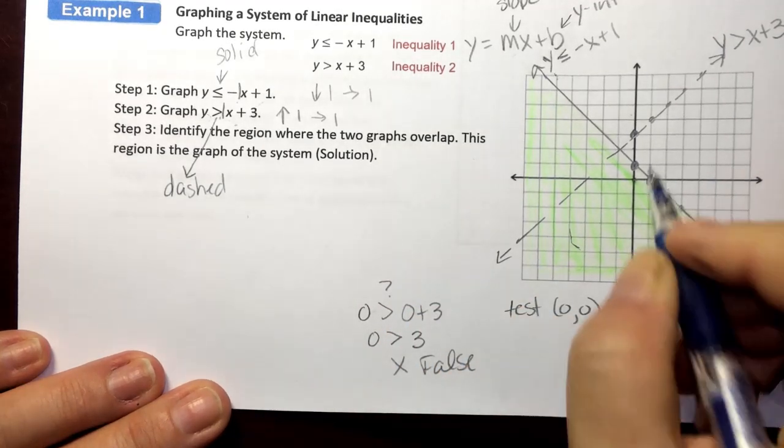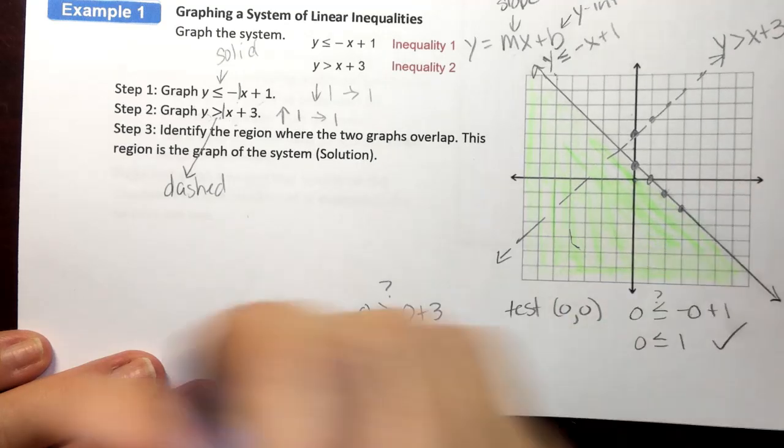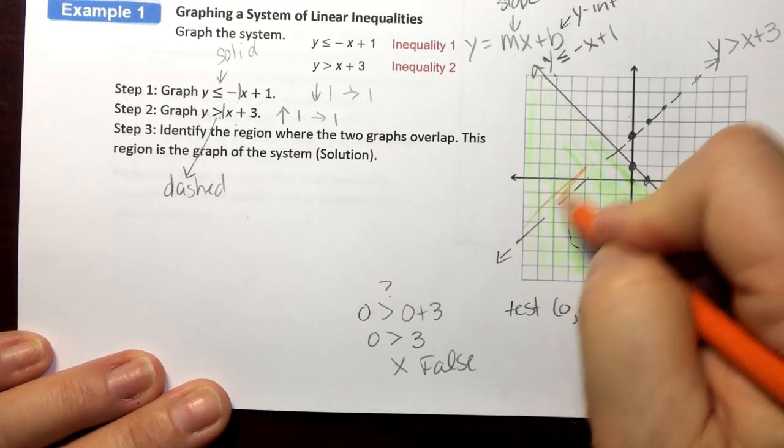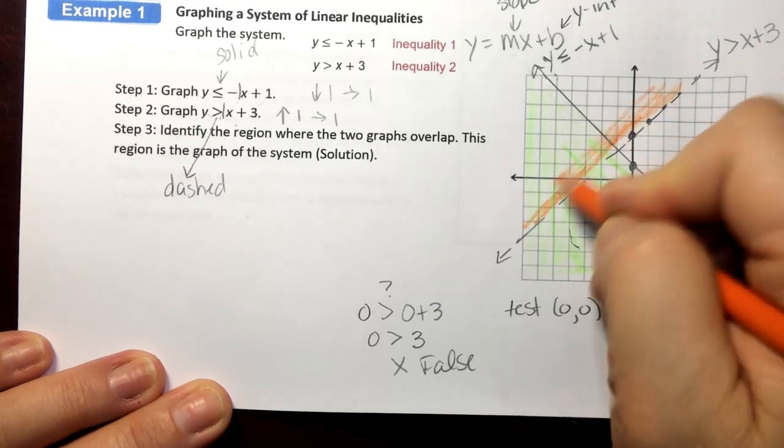So what does that mean? That means we do not shade the side that includes this. We shade the other side. So we shade this side.